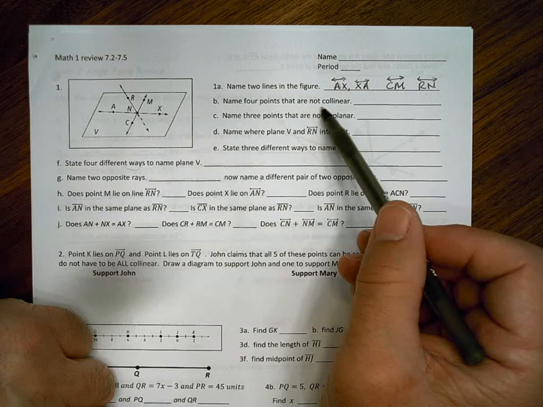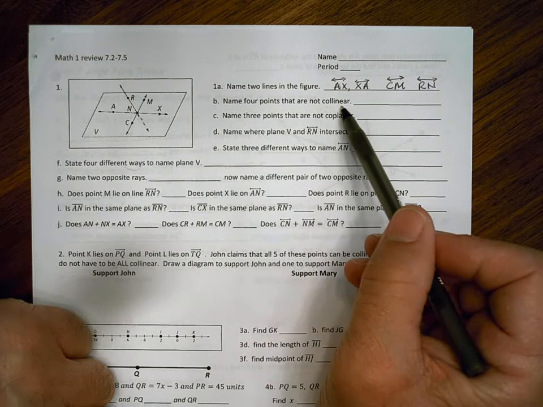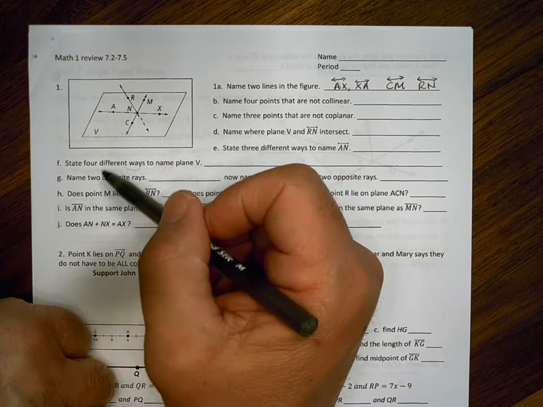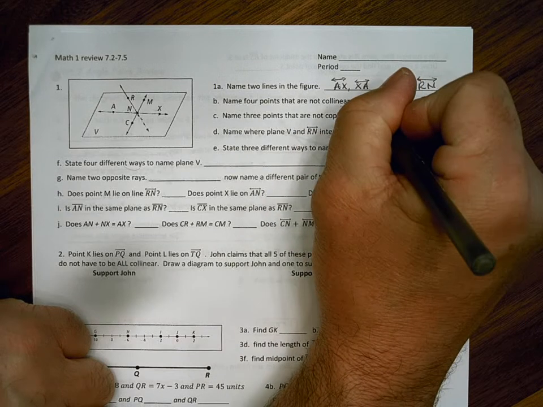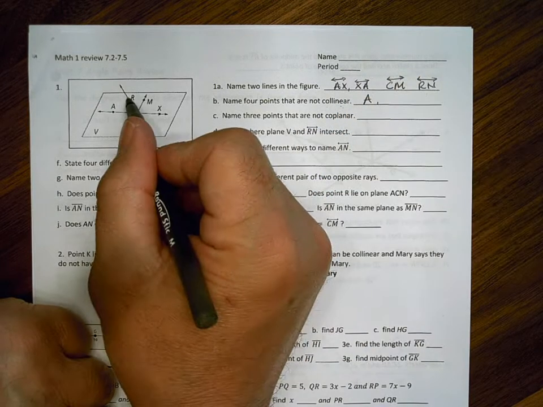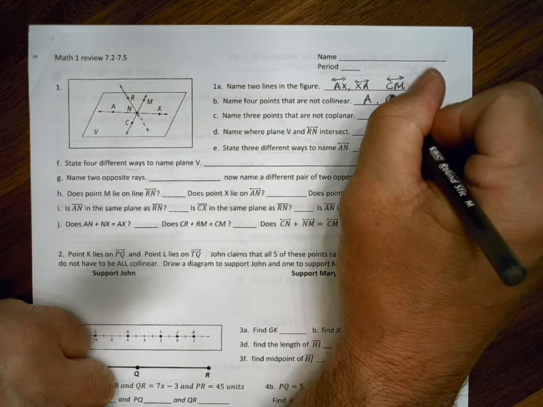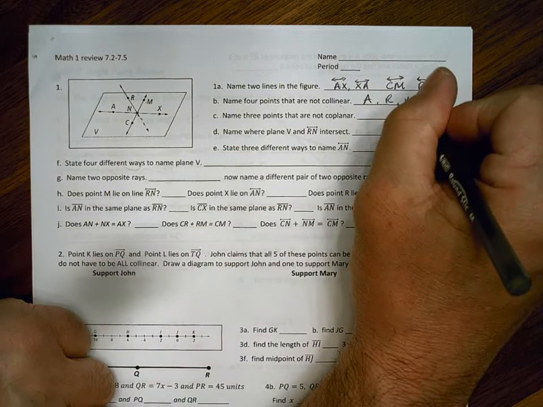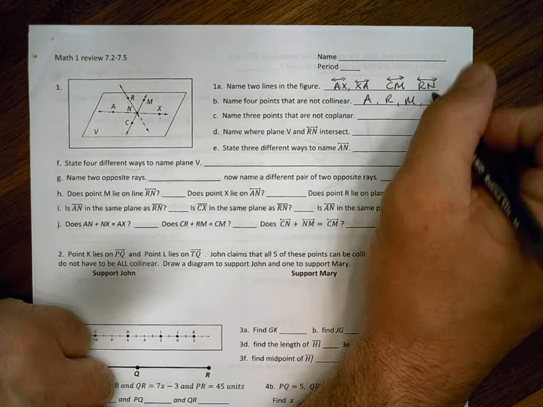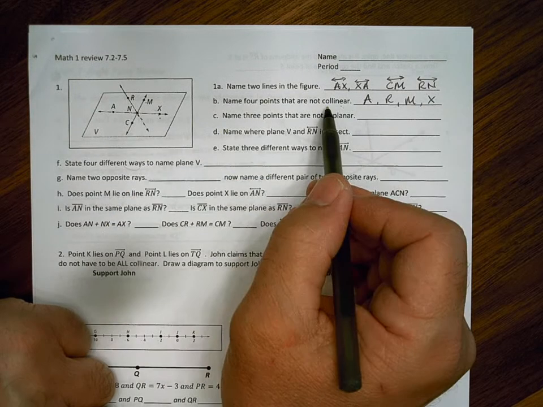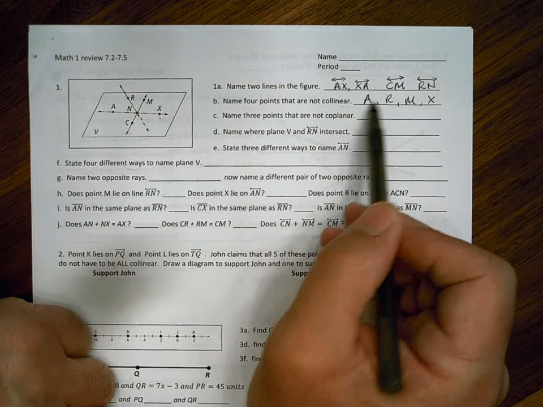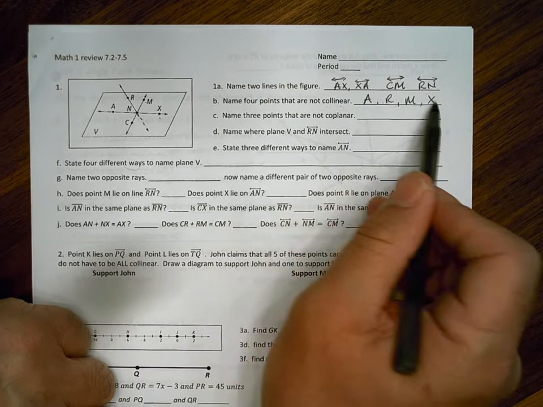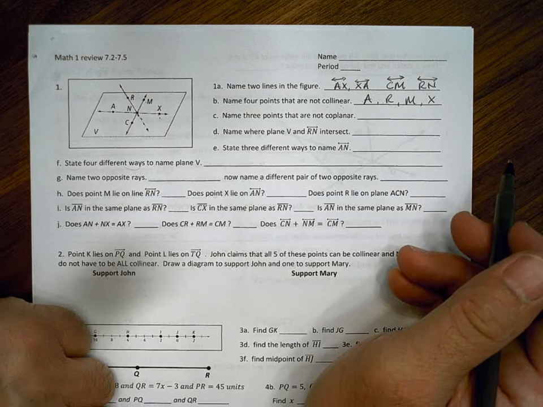Name 4 points that are not collinear, or we would say non-collinear, meaning not on the same line. So really, we can pick just any points here. We can pick point A, and we'll just say A. And we could pick R because it's not even on the plane. And let's pick M over here. And let's go with X. So those 4 points are non-collinear. Okay, now any 2 of those points could be on the same line because all it takes is 2 points to form a line. But all 4 of these points are non-collinear.